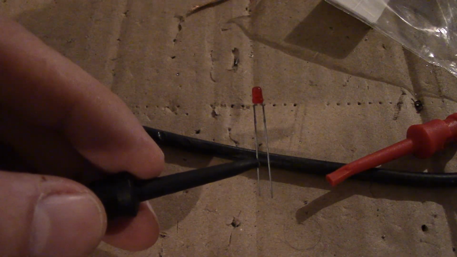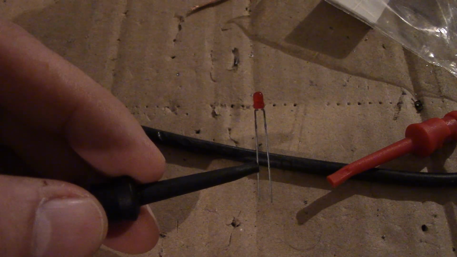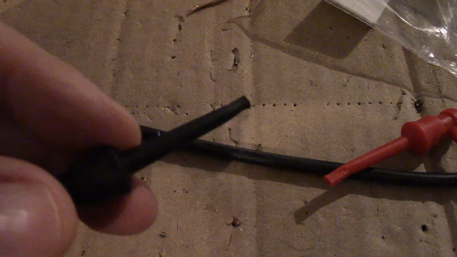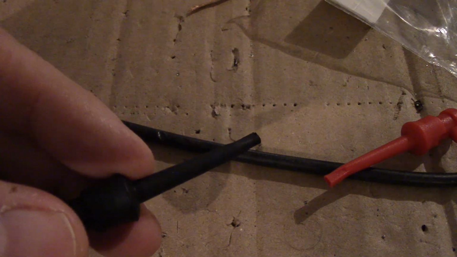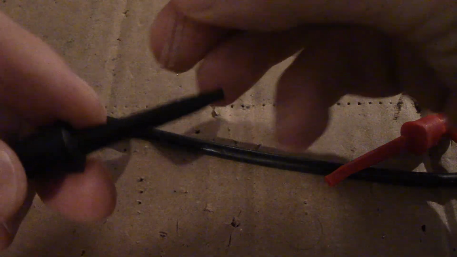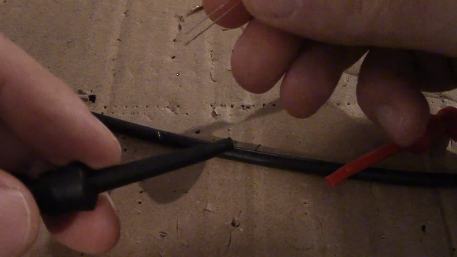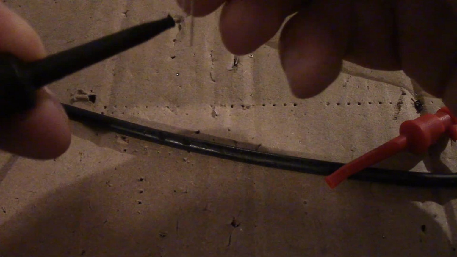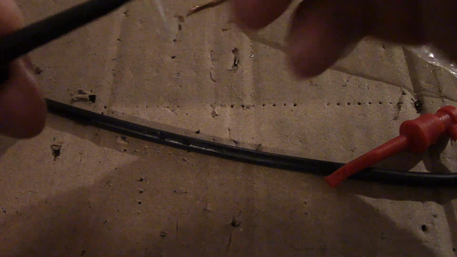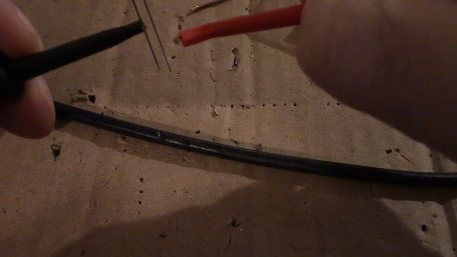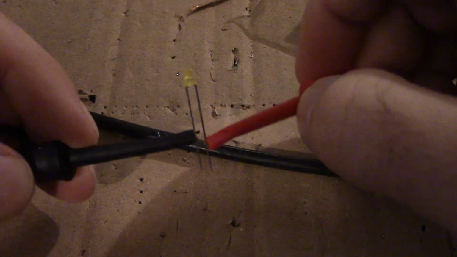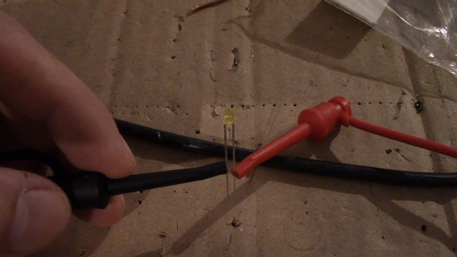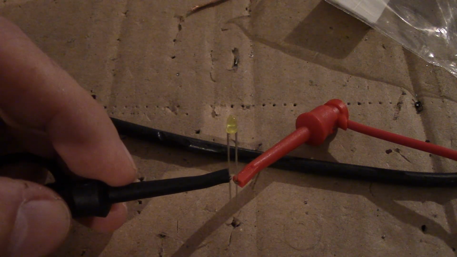And so now let's reset the power supply back to 1 volt, and we'll try the yellow LED. And the yellow LED is the same. All LEDs are the same really. You have a short leg and a long leg, and the short leg always goes to the negative and the long leg goes to the positive. And now we're going to do the same thing. We're going to start turning up the voltage on this yellow LED.